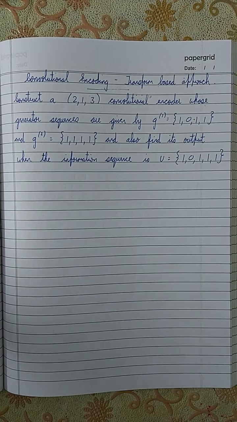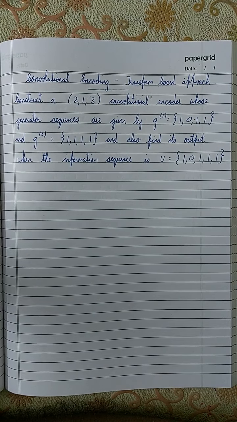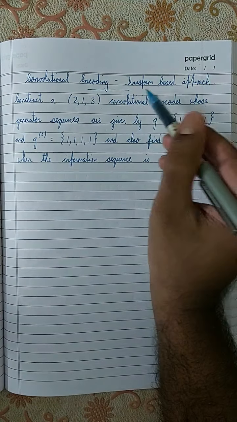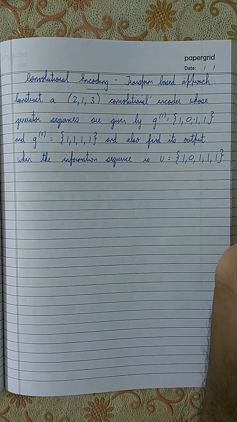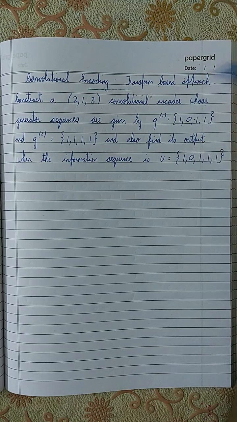Hi everyone. So in the last video you learned about convolutional encoding using the time domain approach. Here you are going to learn the same convolutional encoding but using the transform based approach, or frequency domain approach.